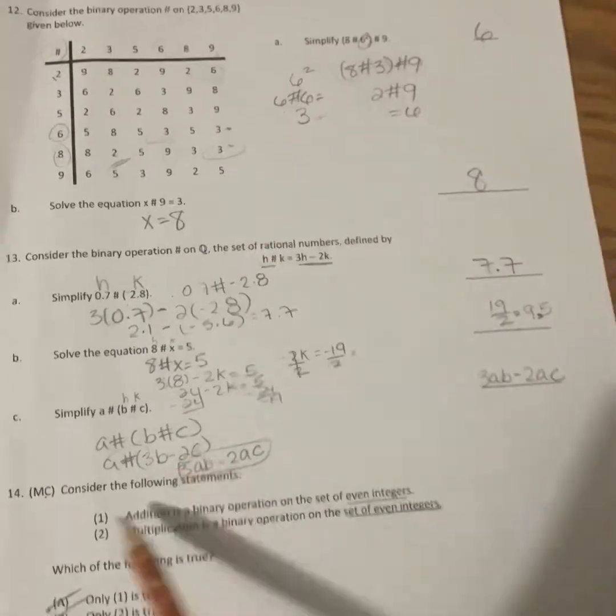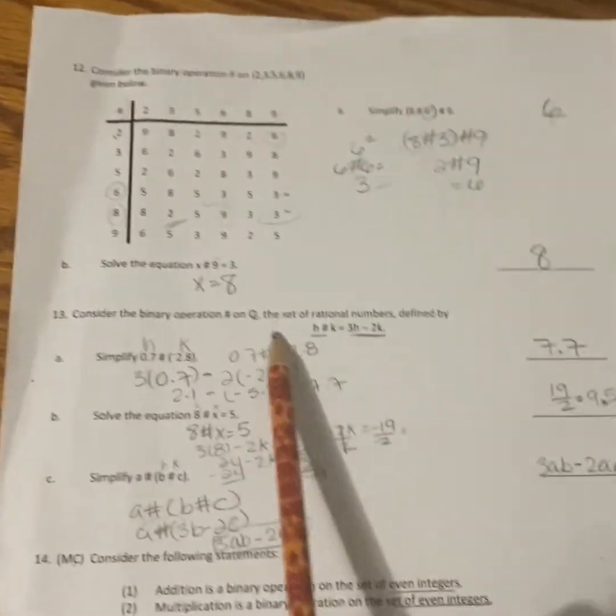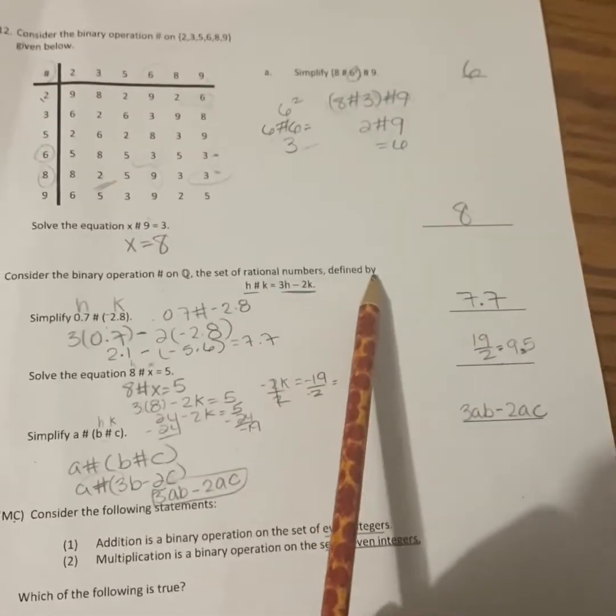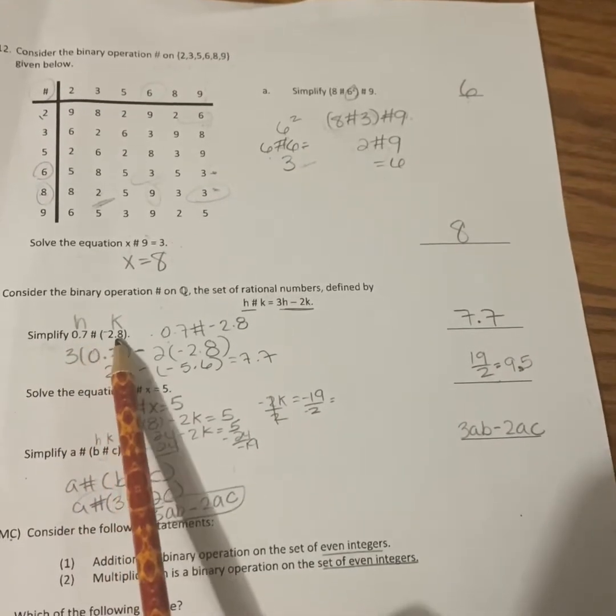Over here it says consider the binary operation pound on the set of the rational numbers defined by h pound k equals 3h minus 2k. It says simplify 0.7 pound negative 2.8.